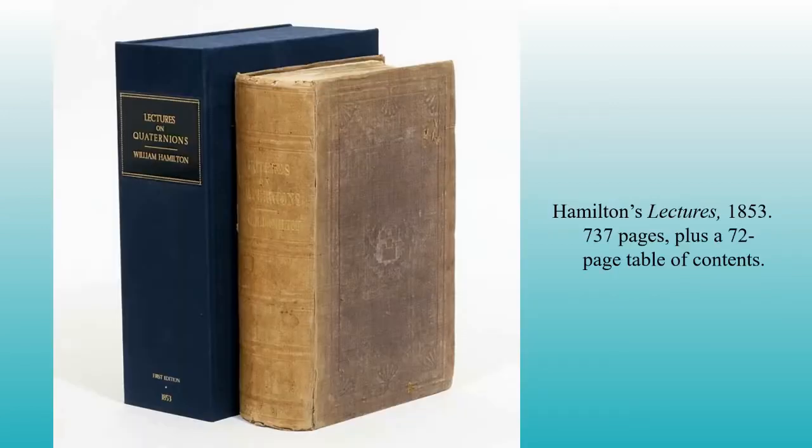Hamilton's Lectures on Quaternions were published in 1853, a full decade later. This tome is a massive 737 pages, not including a 72-page table of contents. Hamilton had a variety of personal demons attacking him now, but he put an enormous amount of work in between 1843 and 1853. Some of the terms he introduced in this work were scalar and vector, unfortunately along with dozens and dozens of more arcane terms. And of course, this work contained lots and lots of metaphysics. All that stuff about how quaternions would do for algebra and time what Euclid had done for geometry and space.